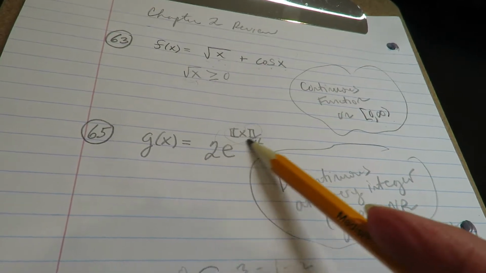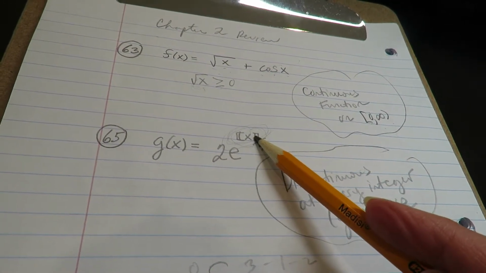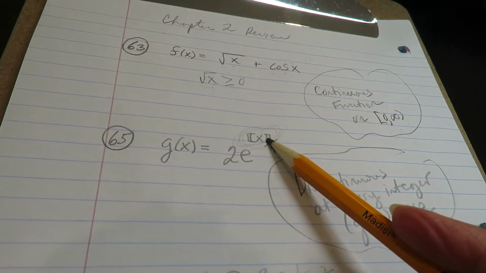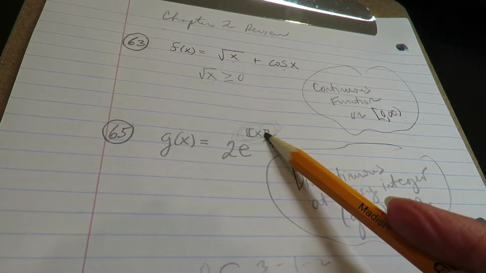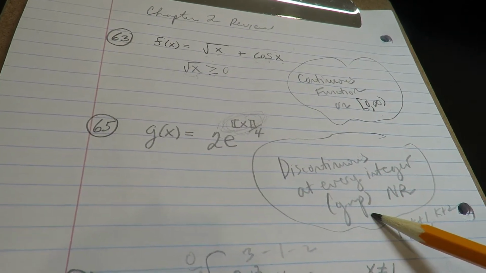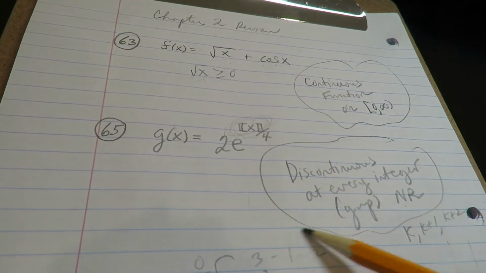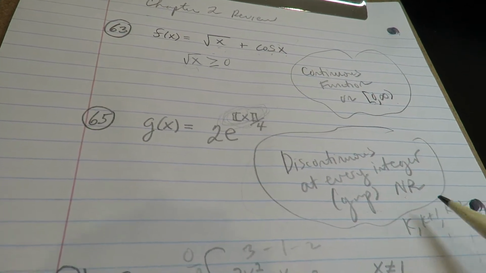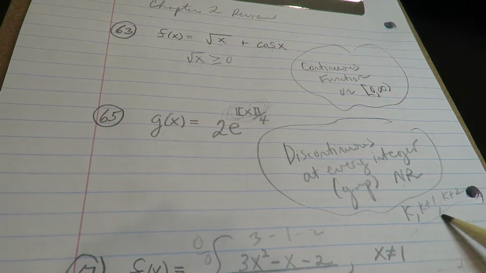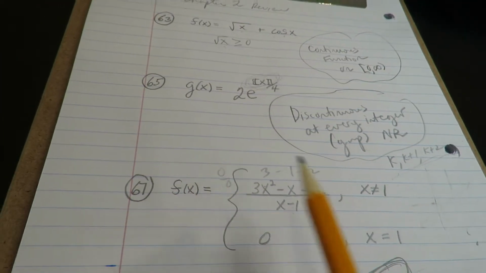This one has the greatest integer function, and as long as it's a standard greatest integer function, it'll just jump at the integers. So it's going to be discontinuous at every integer because there'll be a gap there, and the gaps are non-removable. You can just write it like this on the test. That's fine. If you want to use that fancier notation, you can use that too. The k plus 1, k plus 2. That's fine as well.